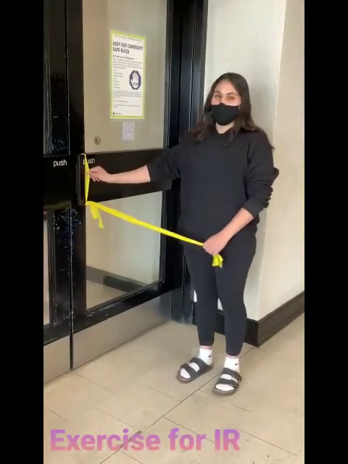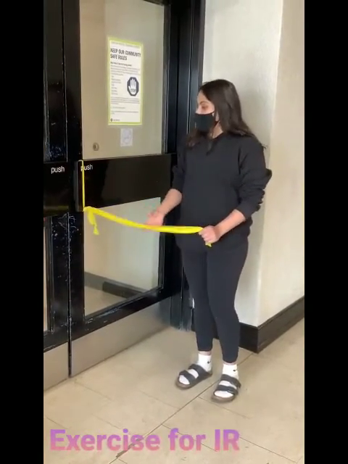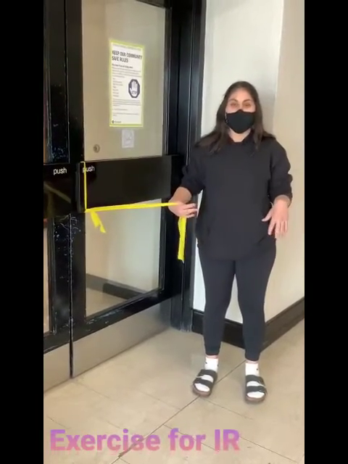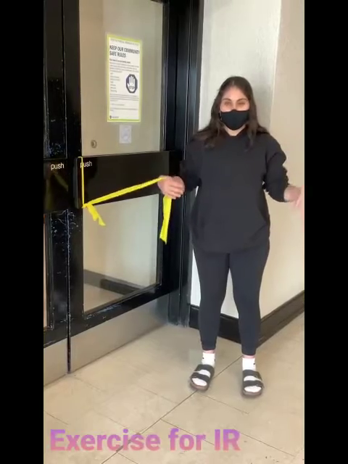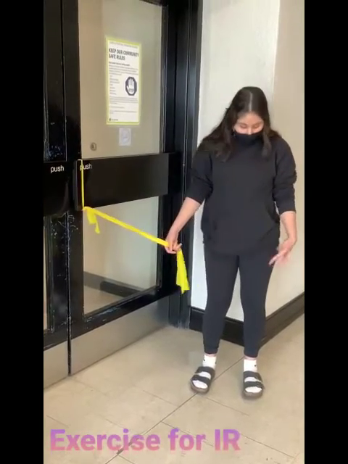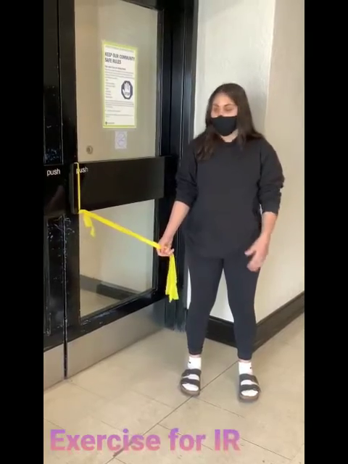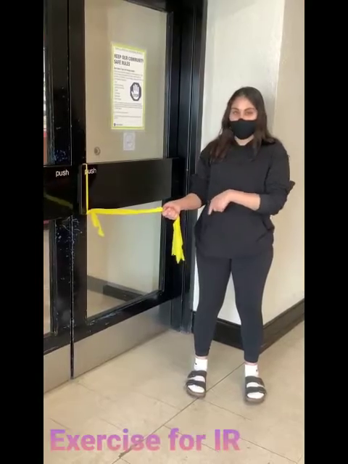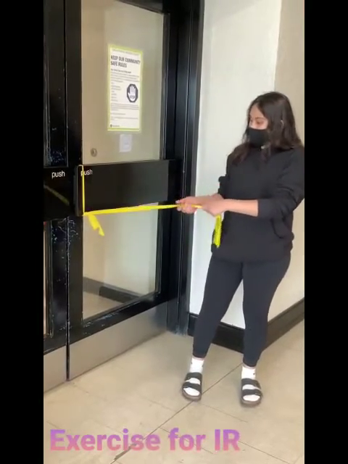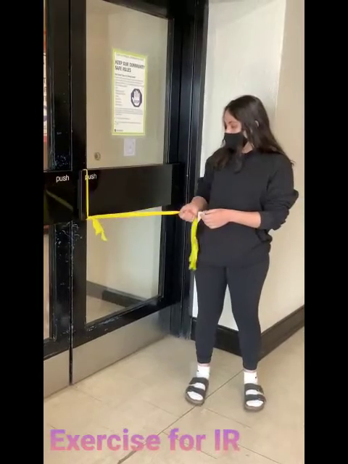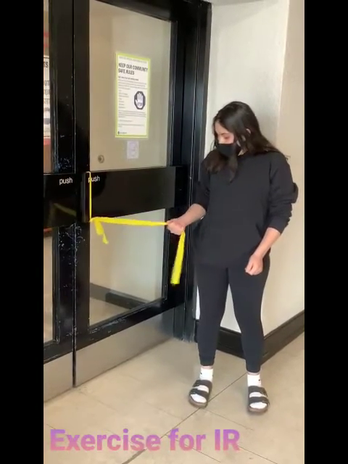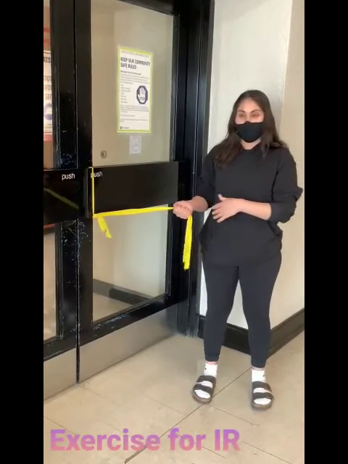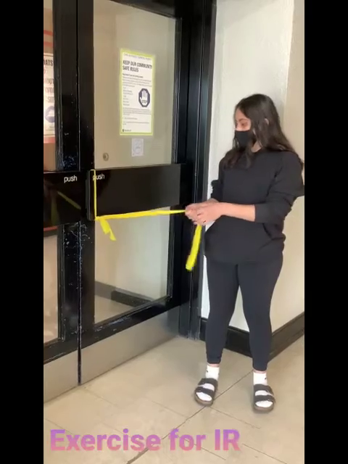So I attached this TheraBand to the door, and for the starting position, you're just going to want to stand upright with your shoulders back and your feet shoulder width apart, and then you're going to have your elbow flexed at 90 degrees, and you're just going to take the TheraBand in this hand and keep it there. You can also put a towel in between to stabilize the elbow if you want.